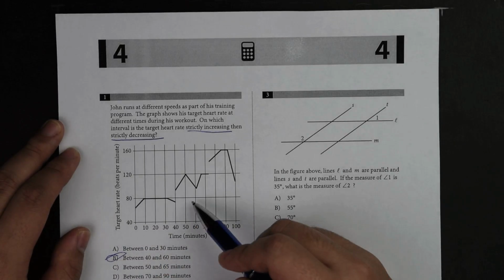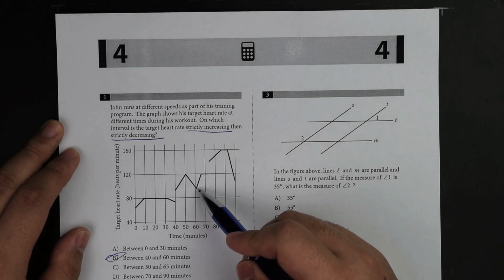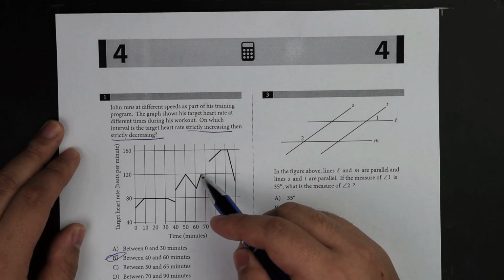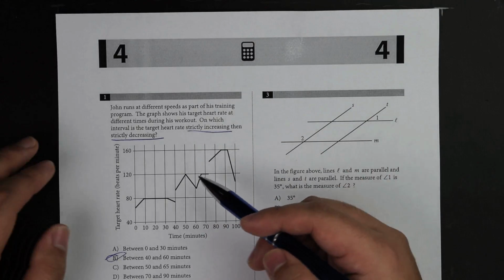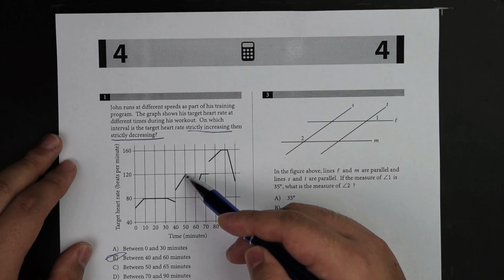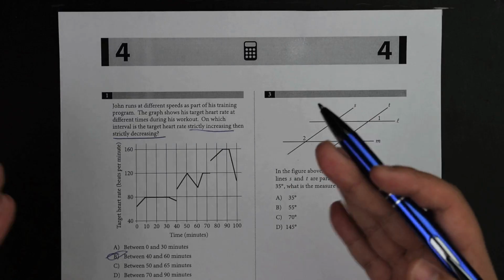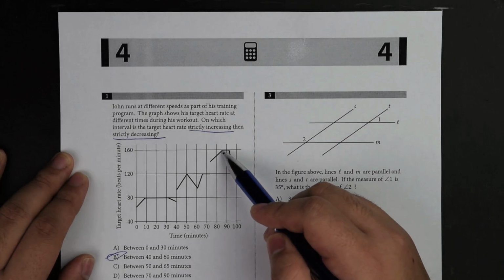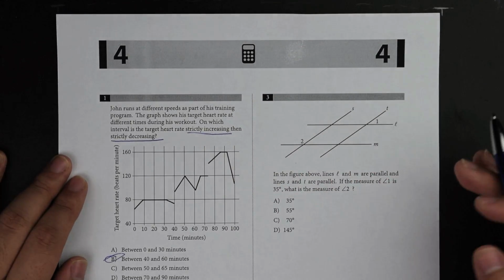For C, between 50 and 65, if you look right here, it sort of looks like maybe it might be the case, but the problem is that we're not too sure. There's ambiguity right here where it's exactly 65. For me at least, I could see that there's also a little increase at 50 right here, which means that it's not just strictly doing this or that. It does change again and again. In D, it says between 70 and 90. There is a little flatline here too, and thus for number 1, the answer is B.